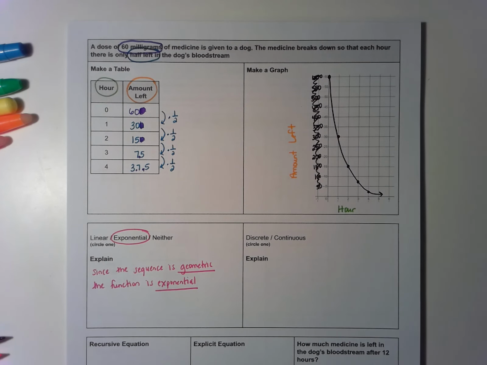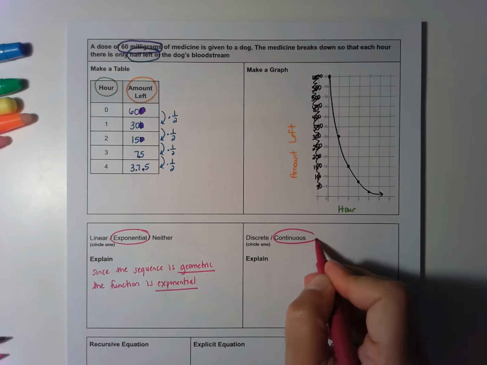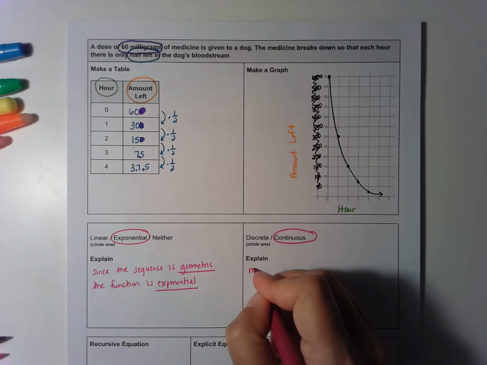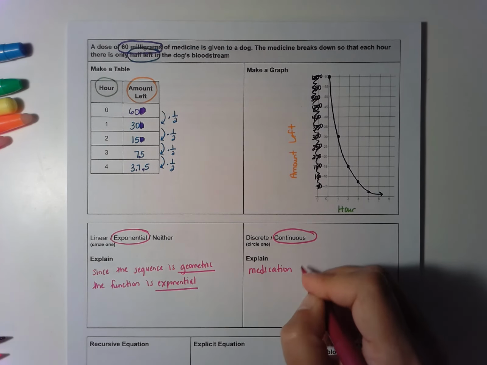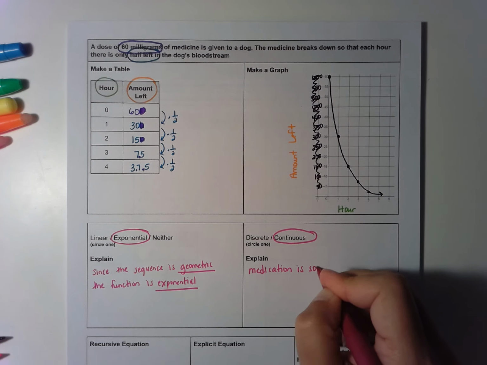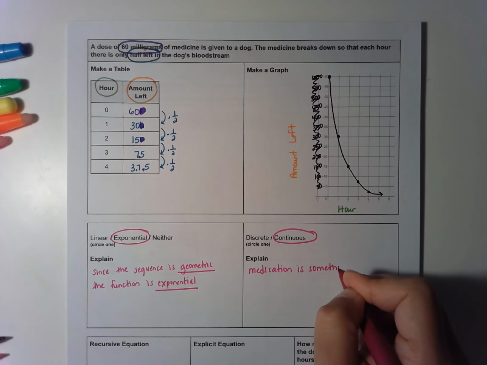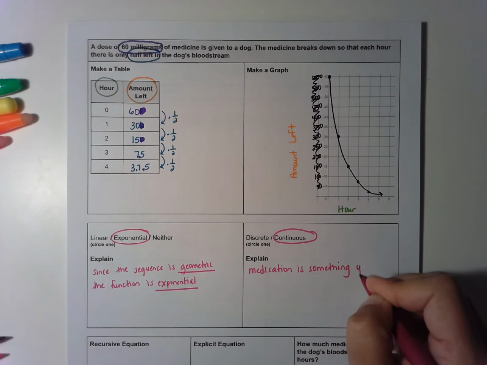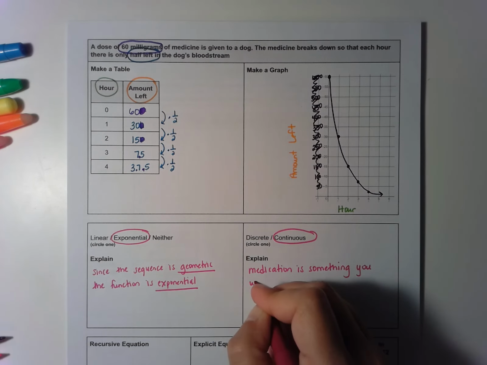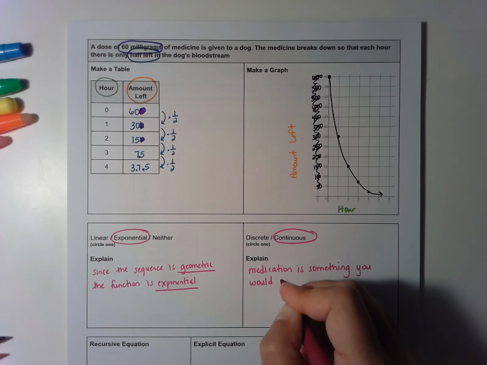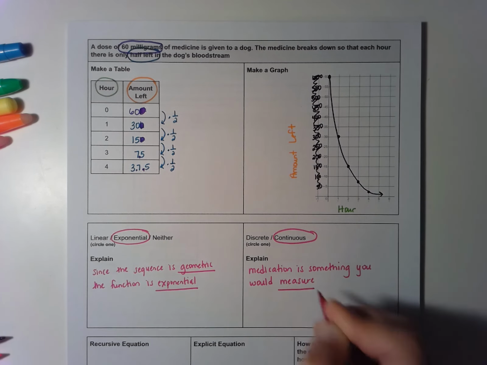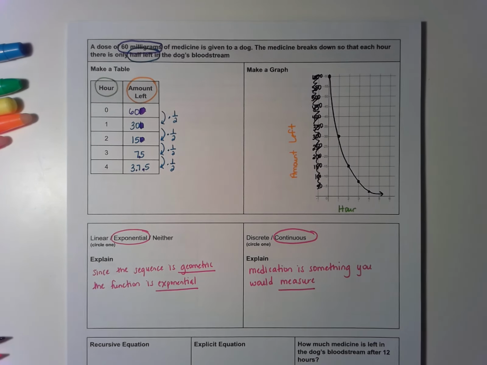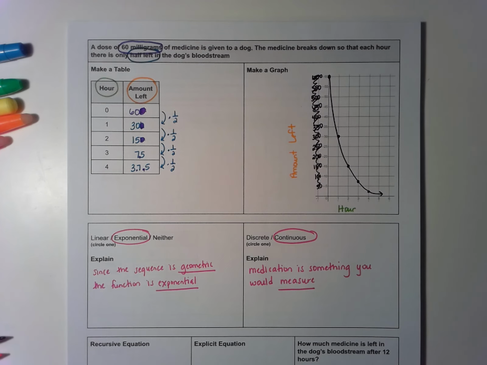We also can say that this is a continuous function because medication is something you would measure, not count like we did with books. You would count books 1, 2, 3, 4, 5. You would measure medication like with a syringe.